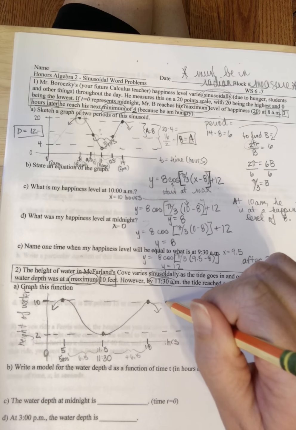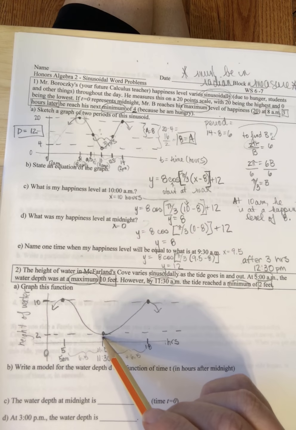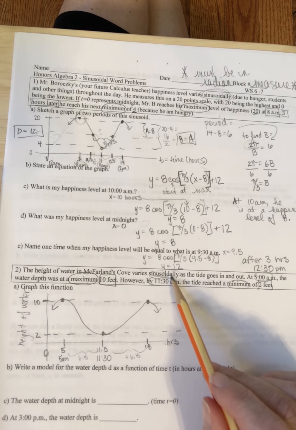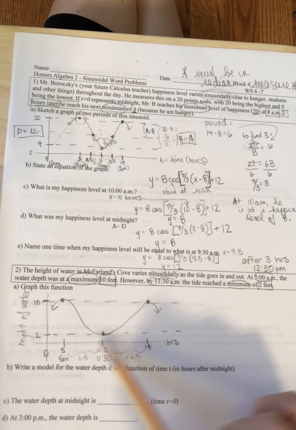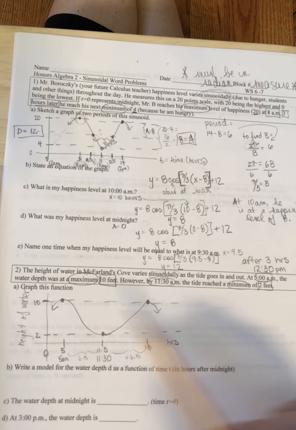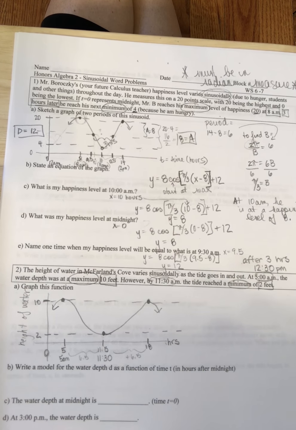Because this is my maximum, so I'm not going to go up and above this. This is my minimum, so I'm not going to go below that, all right? Because this is a sinusoidal function. So I have my mins, my maxes, and then we're going to come back to the max because we started with a max, all right? Now, we have our boundary lines, right?